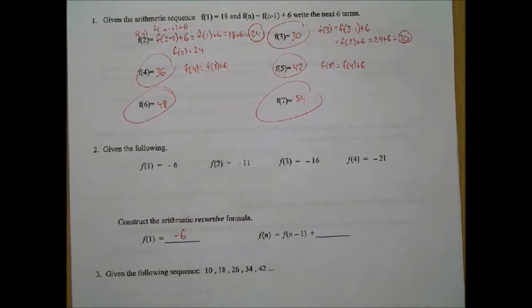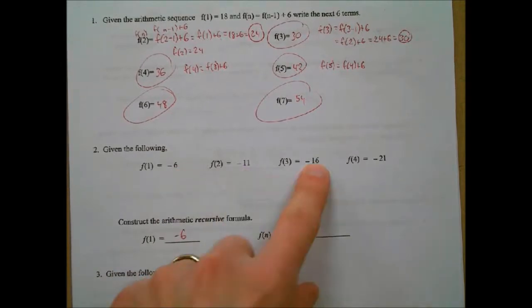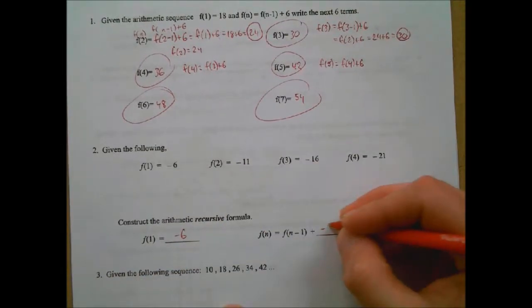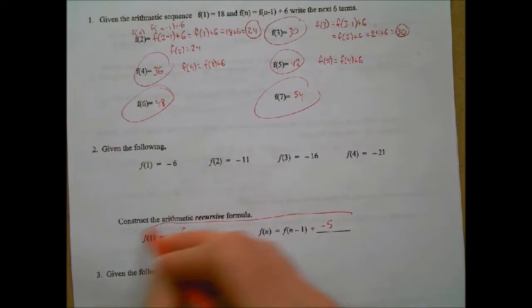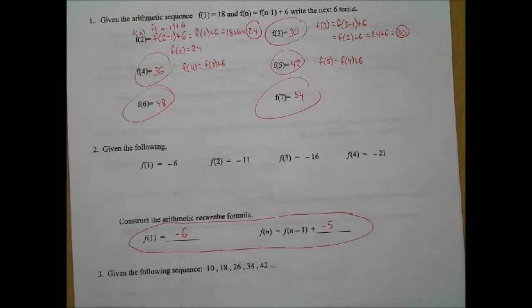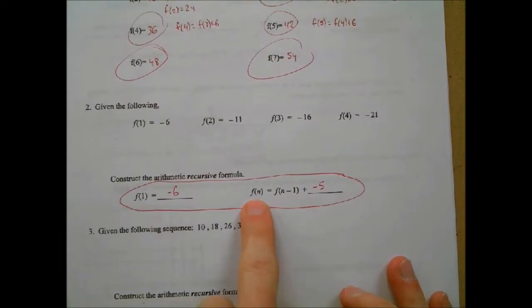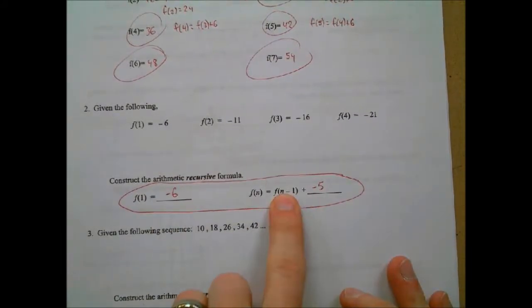Positive 5 or negative 5? Yeah, negative 6 minus 5, minus 5, minus 5. So the common difference here is negative 5. So this is the recursive formula right here. You have to give where you start, that first term, and then how to get the next terms. Previous term plus negative 5 gives you the next term.